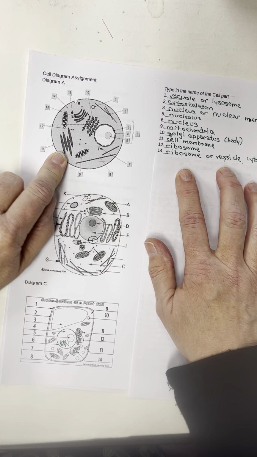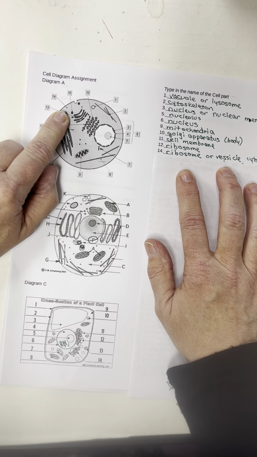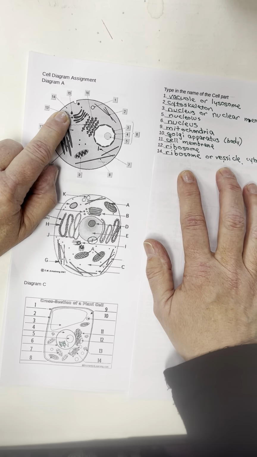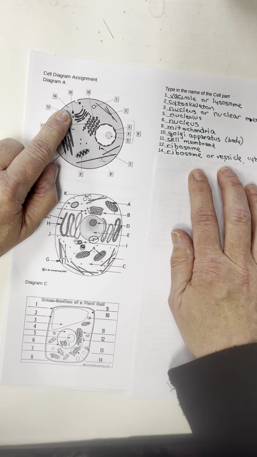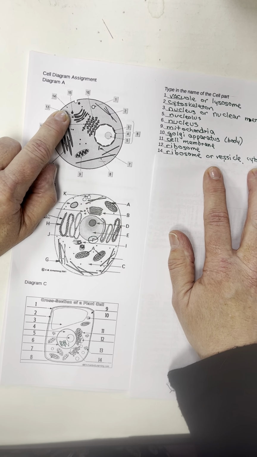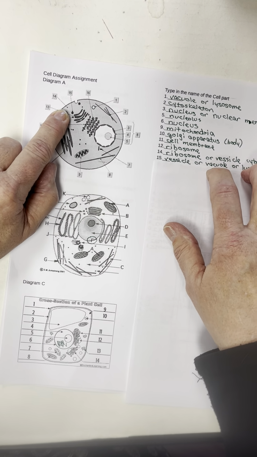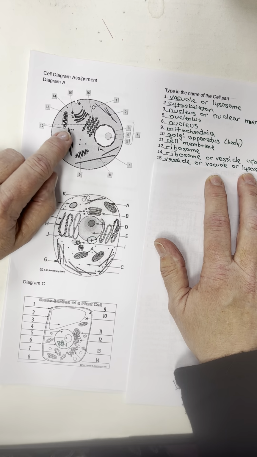Number 14, where is it? Somebody said, I think it's actually pointing to a dot. Somebody said the dot looks like an arrow, so it looks like possibly cytoplasm, so I counted either one. I think it's actually pointing to a dot, which is another ribosome. That dot looks like a dot. It doesn't look like the other arrows.